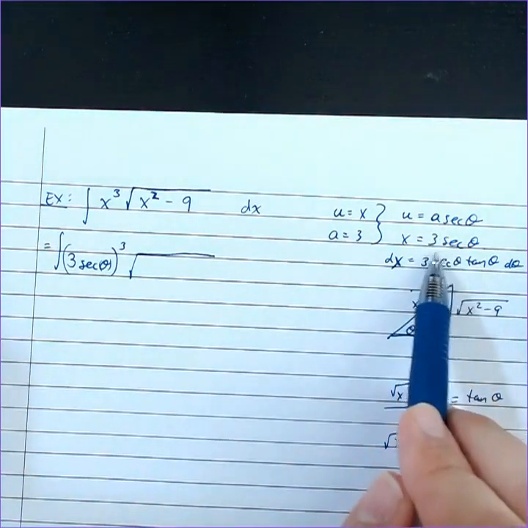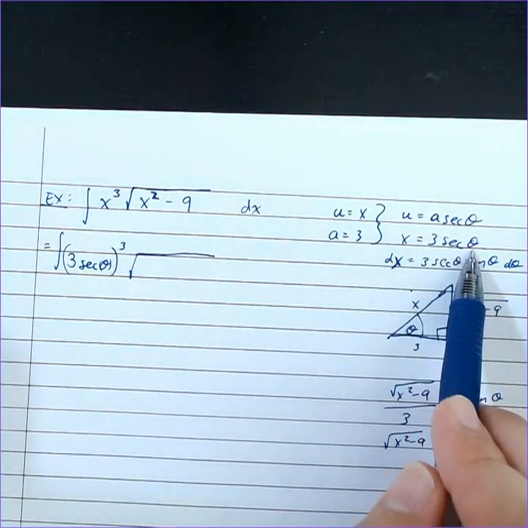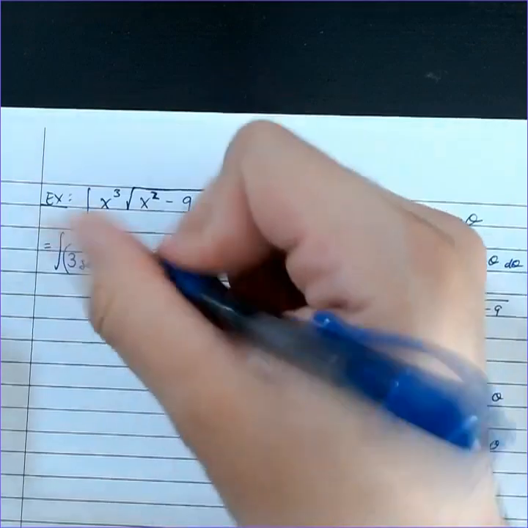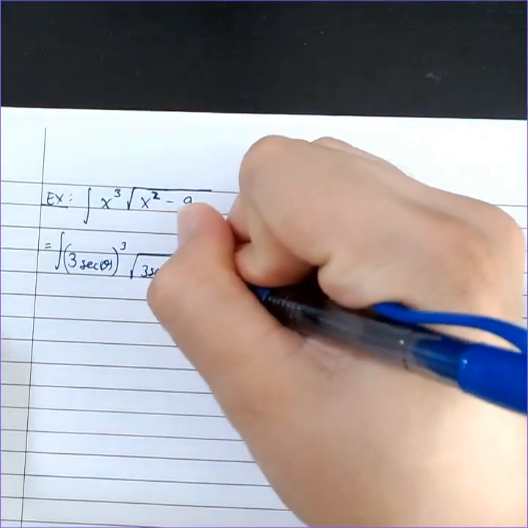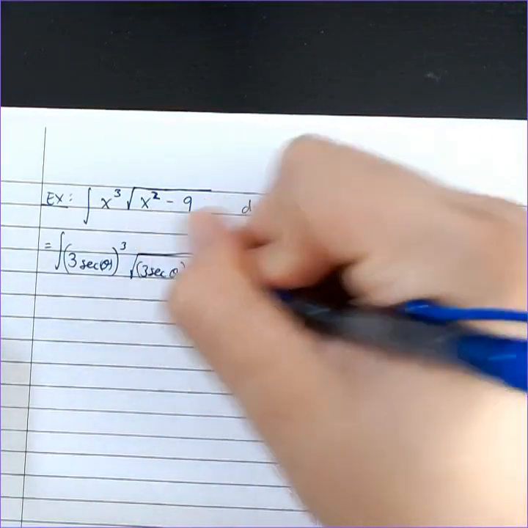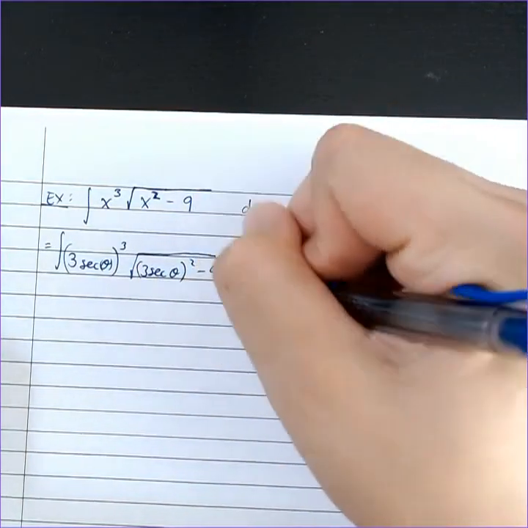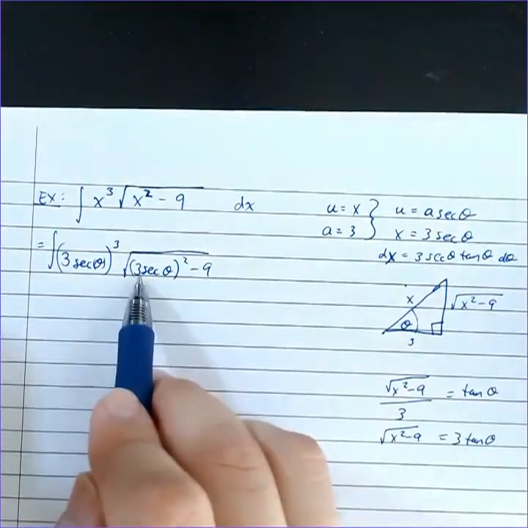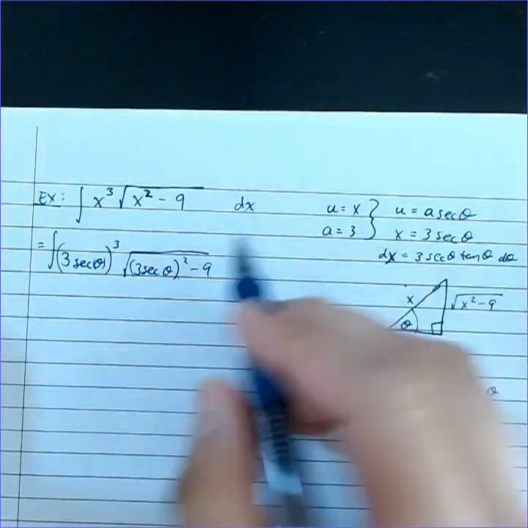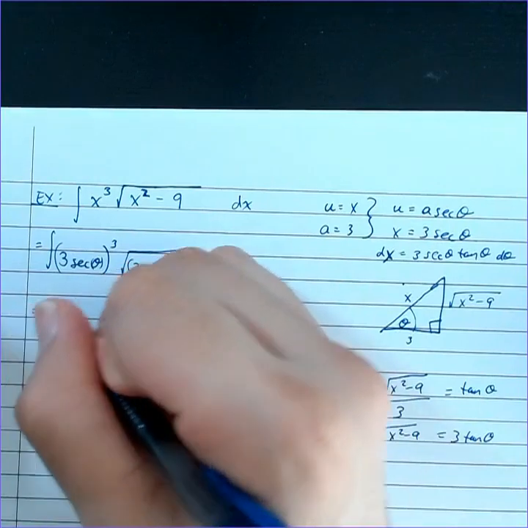You can just pop in some results here. 3 secant of theta, that's going to be our x. So we're going to square that, minus our 9. Now, if we square this, I'll put the dx at the end there.